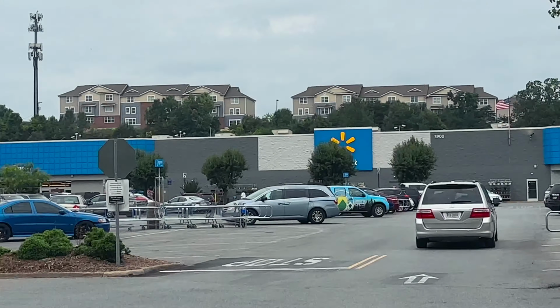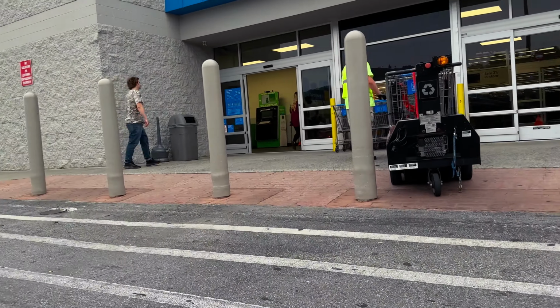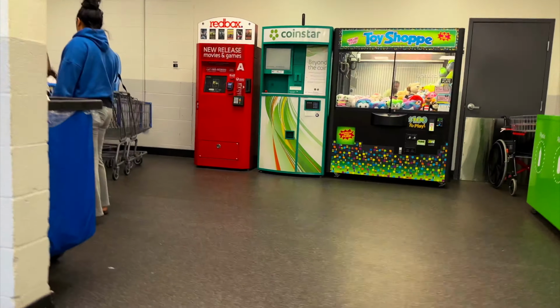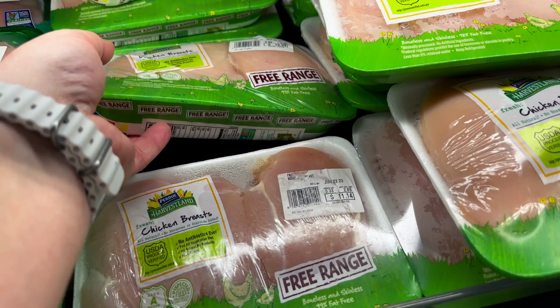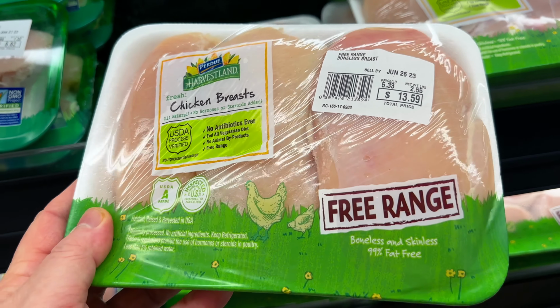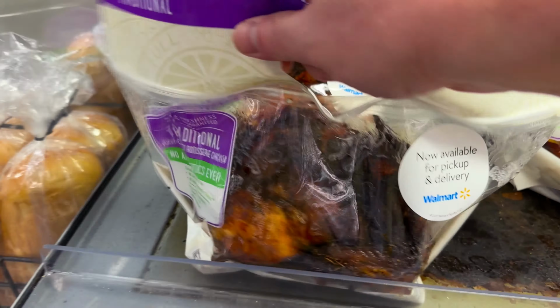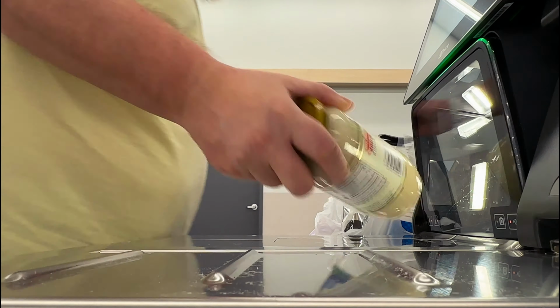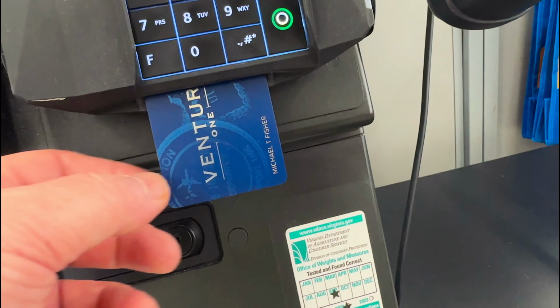Now I'm going to Walmart to get some chicken to make for dinner. $13 for chicken. Come on, Walmart, $66 for like 2.5 days of food.